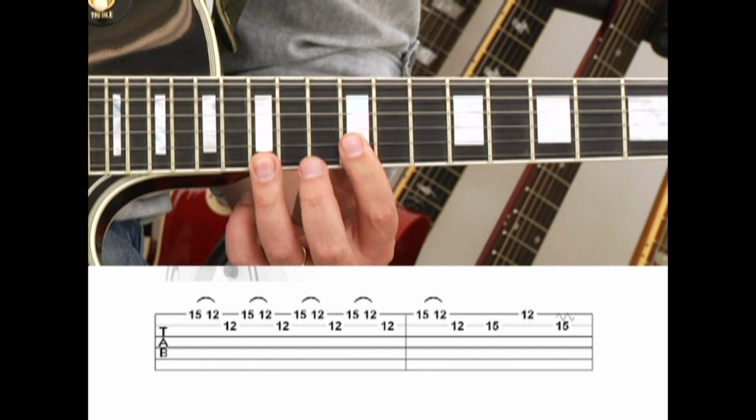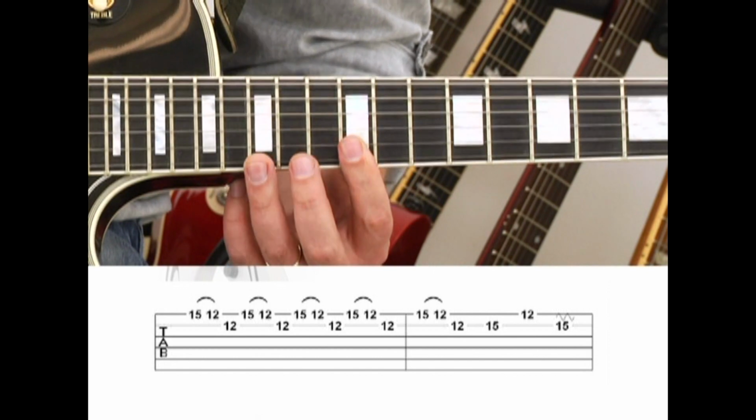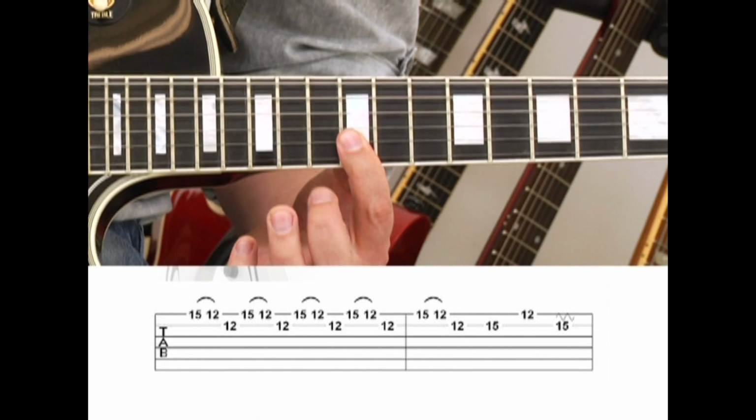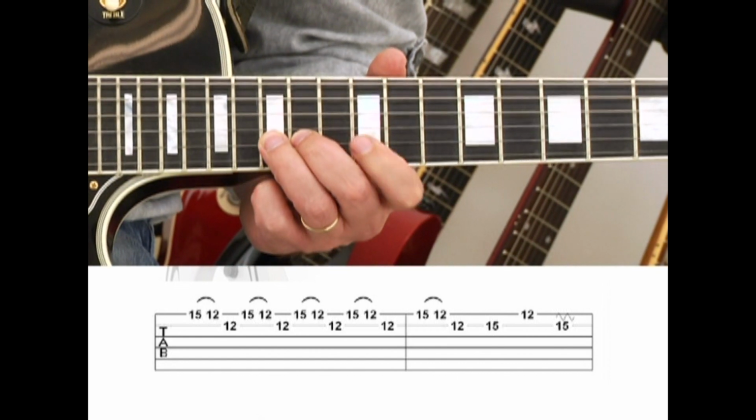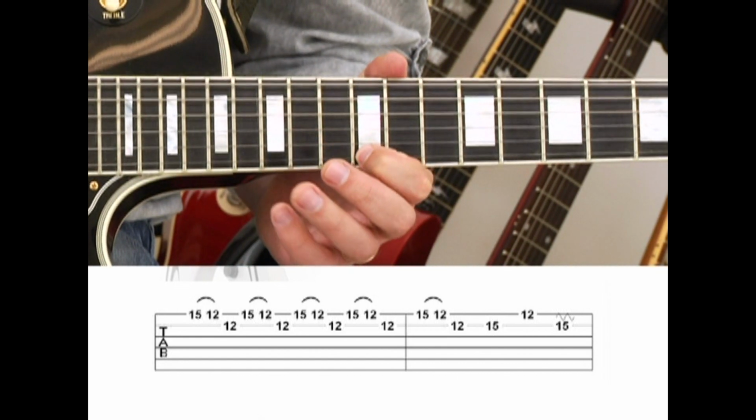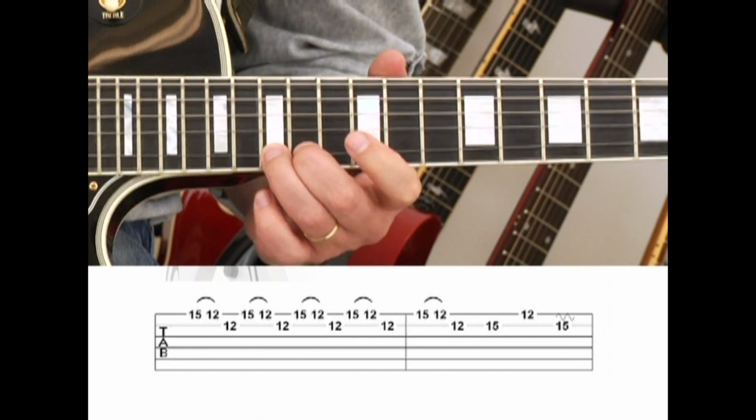In the second measure, play this again for count 1 and a, and play the 2nd string 15 to 1st string 12, back to 2nd string 15, and add vibrato.